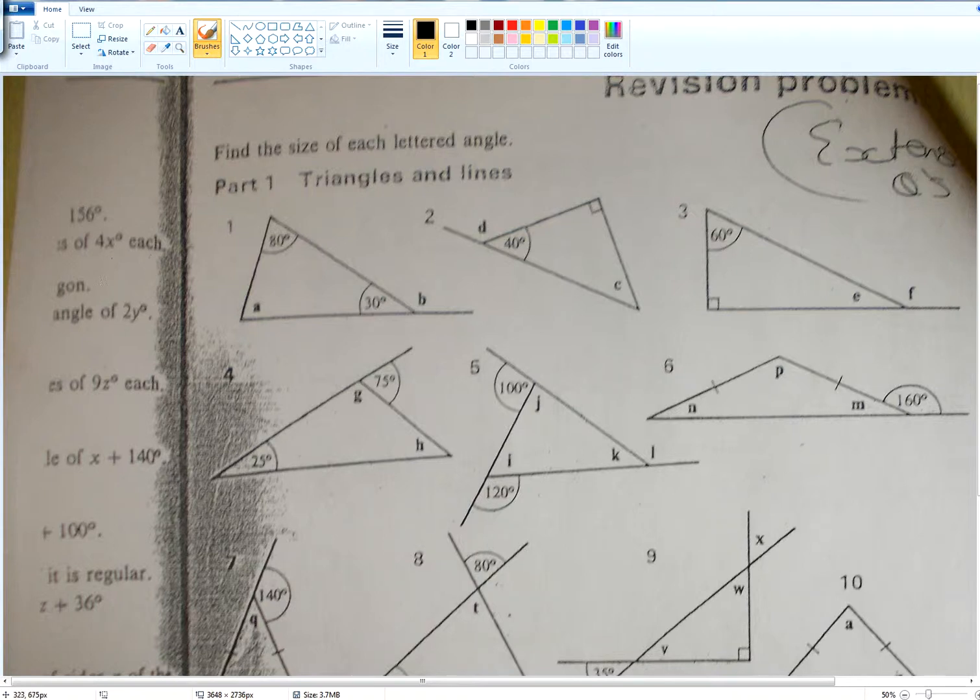Right. Okay, revision problems. Now here we got a mixture of triangles and straight line questions, opposite angles, isosceles and everything. So you gotta be awake for these kind of questions. So here we go. Let's have a look at the first question.